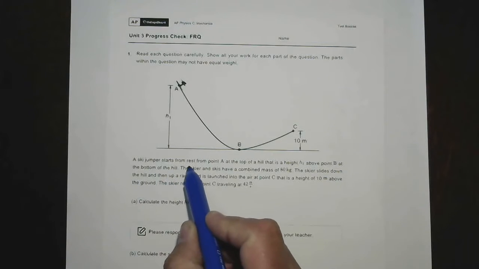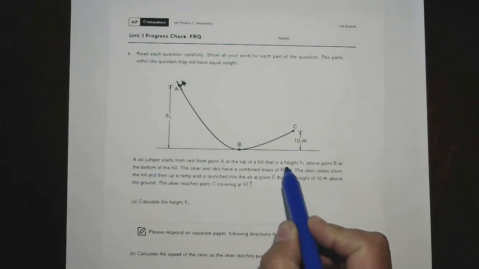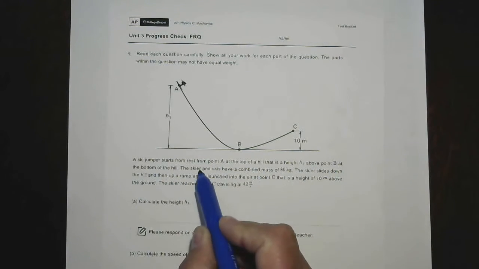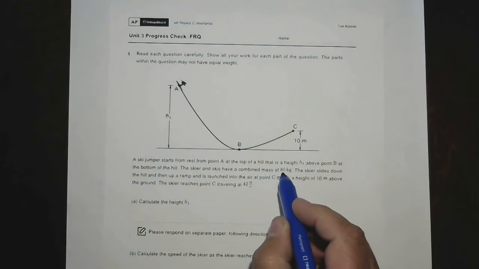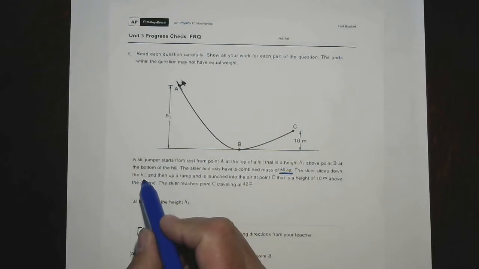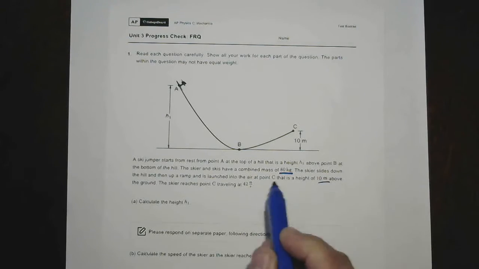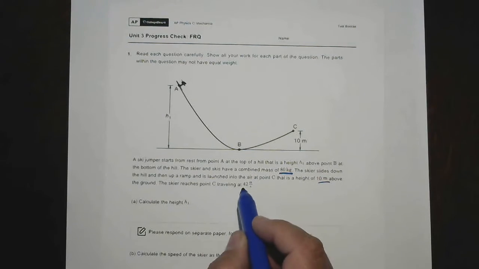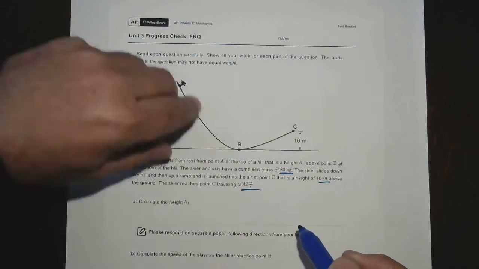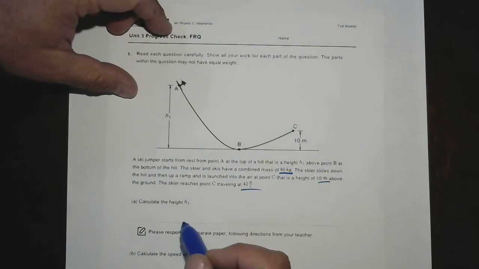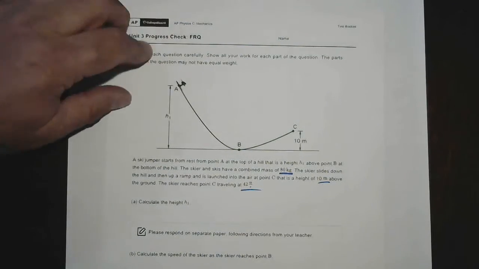It says a ski jumper starts from rest at point A at the top of the hill, at a height h1 above point B at the bottom of the hill. The skier and skis have a combined mass of 80 kilograms. The skier slides down the hill and then up a ramp and is launched into the air at point C, that is a height of 10 meters above the ground. The skier reaches point C traveling at 42 meters per second. Calculate the height h1. Okay, so this isn't too bad at all.